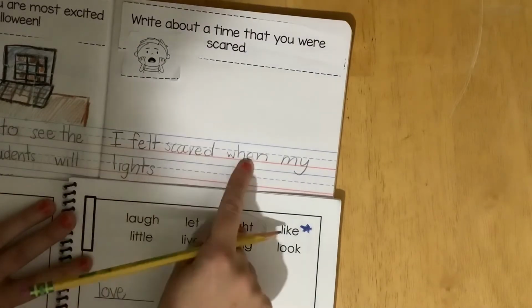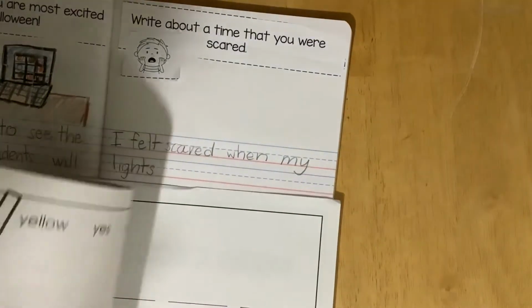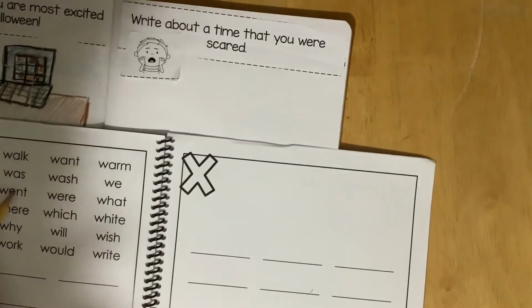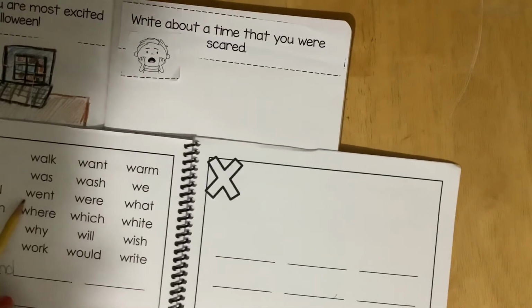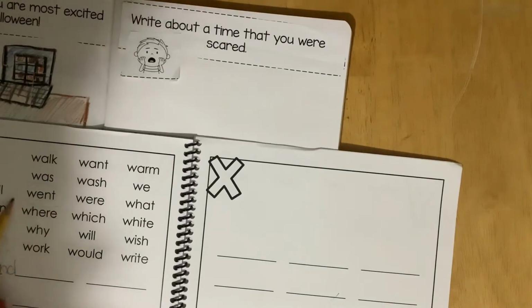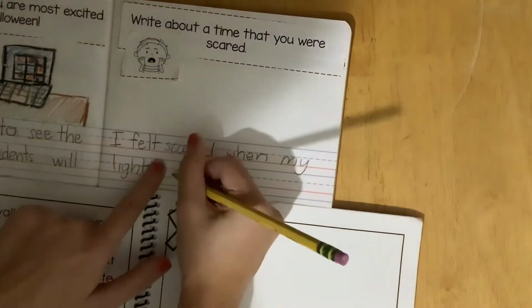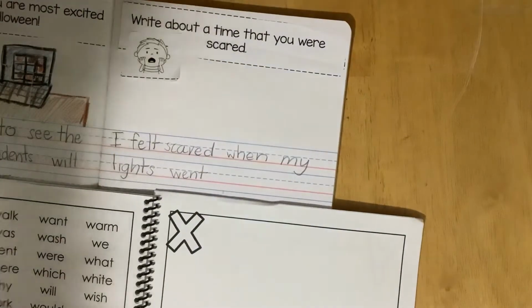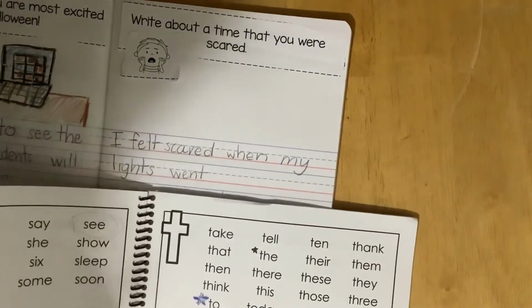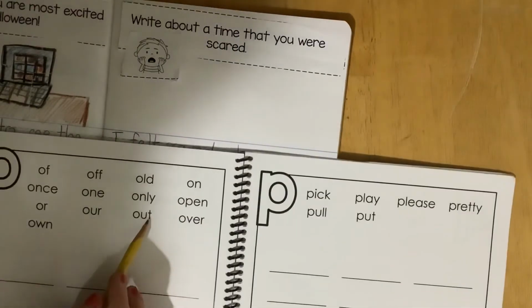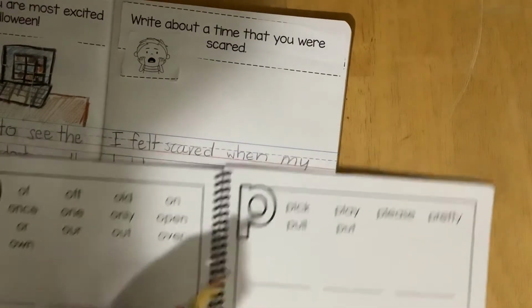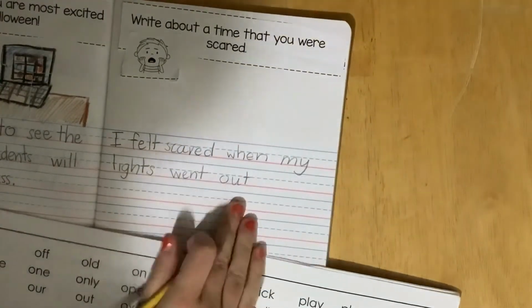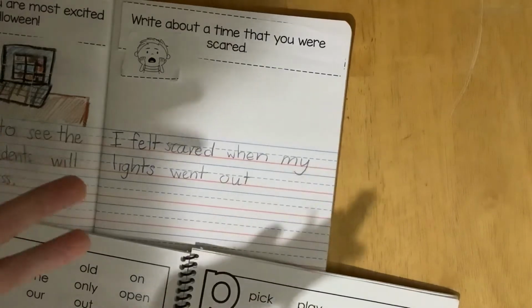I felt scared when my lights went. Let's see, here's my word went. Went. Out. Let's find our O page. Out. O-U-T. Out. And I'm going to specify that when this happened, it was dark. That's what was scary.